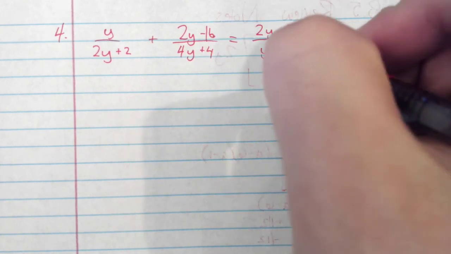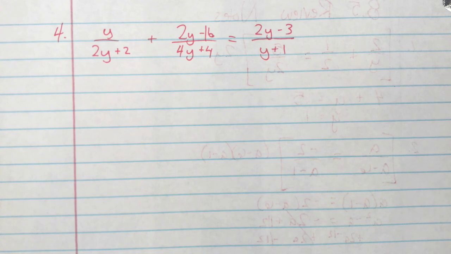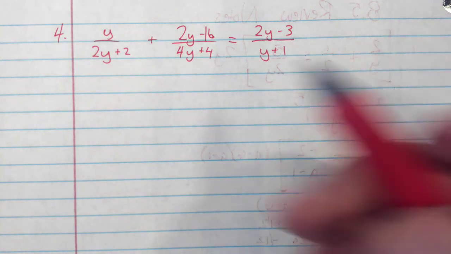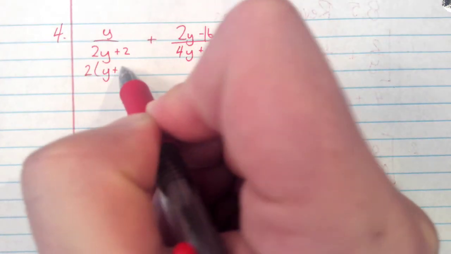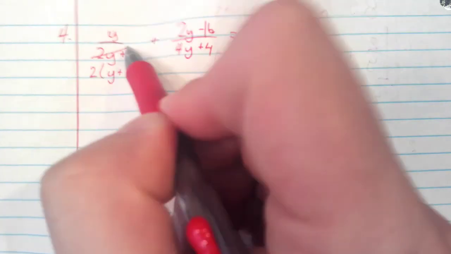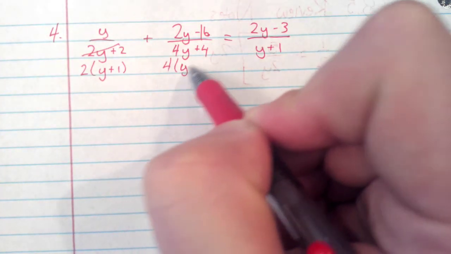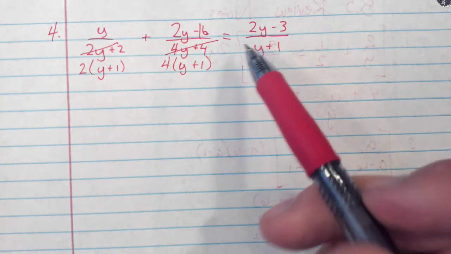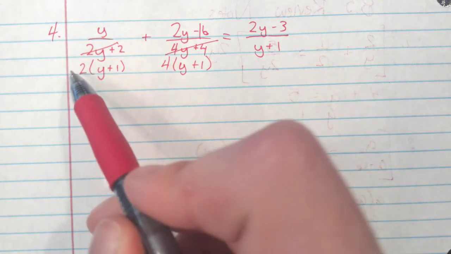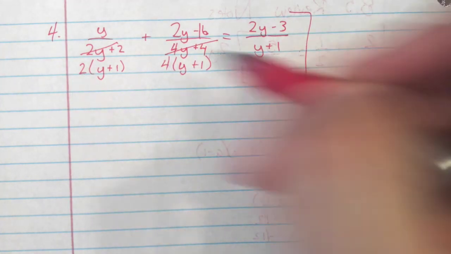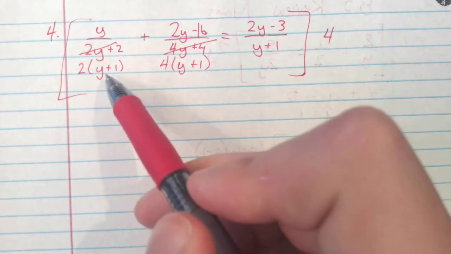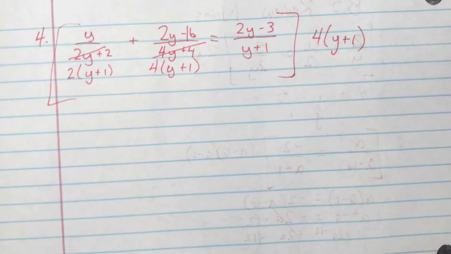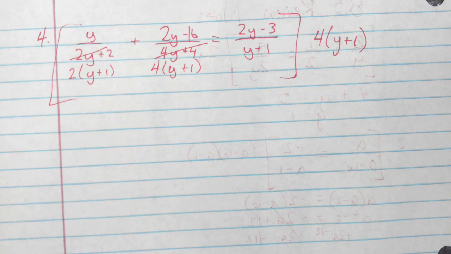over y plus 1. Okay, so I'm looking at each of these denominators, and I notice they all, well, at least the first two, they have a GCF. So I want to think of this as 2 times y plus 1 because there was a 2 in common. And I want to think of this one as 4 times y plus 1 because there was a 4 for a GCF. So then I look at my denominators as they are now, and what would be the common denominator? Well, between 2 and 4, it would be 4. And then they all have a y plus 1 already in common, so I just need the single y plus 1. Okay, so now I just got to cancel things out and multiply what's left.